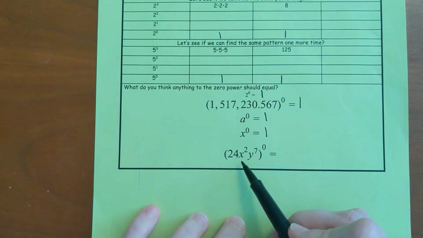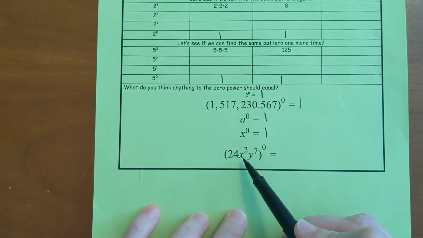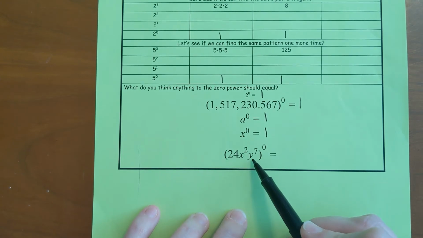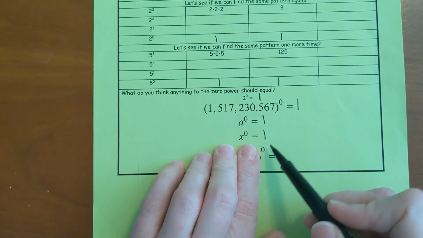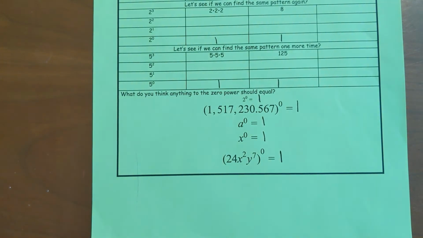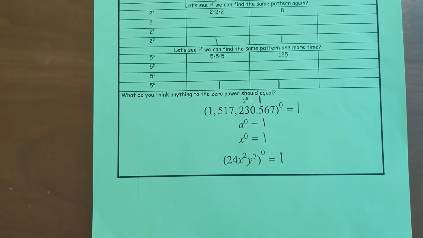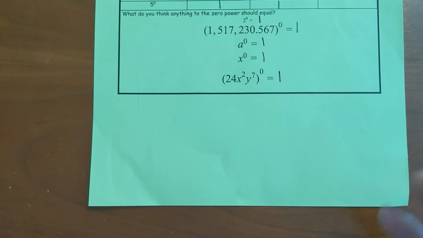Look at this number. This is crazy. I've got 24 times some number that I don't know yet. I'm going to call him x squared times another number that I just don't know what it is yet to the 7th power. That's going to be some huge number, but that whole number is going to be raised to the 0 power. So that is going to equal 1. This is a really kind of neat idea that we can use in algebra, and it simplifies things with exponents really quickly. If you see something to the 0 power, you can go, ooh, that's got to equal 1. It's kind of a neat thing.